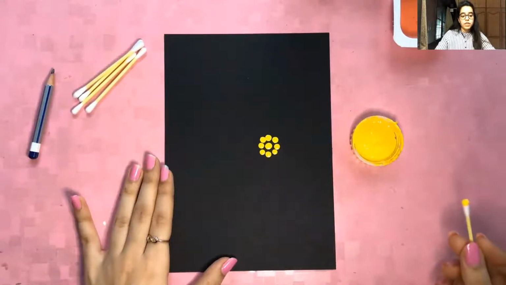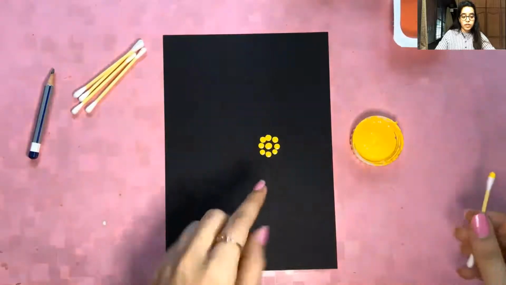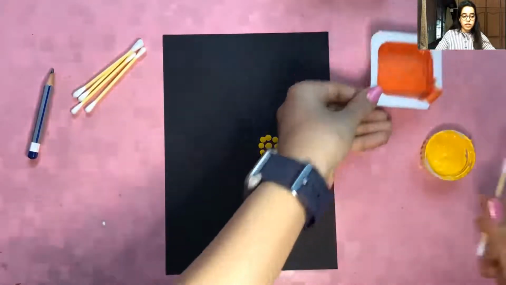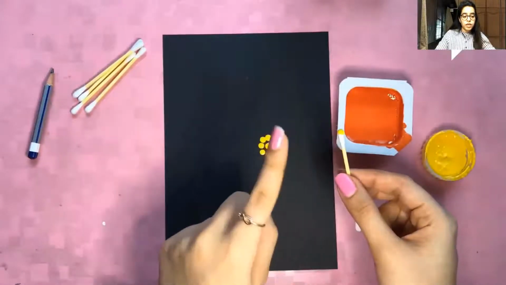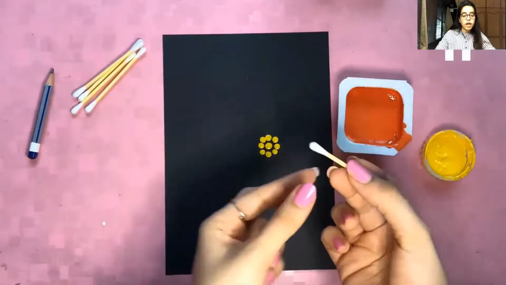Okay, so that's the first layer that we have created. And now let's move to the next one. So I'm keeping the yellow color aside. I'm going to use this orange color. We don't use the same tip, but the other tip of the earbud. So first we used yellow paint. Now we are making use of an orange paint.